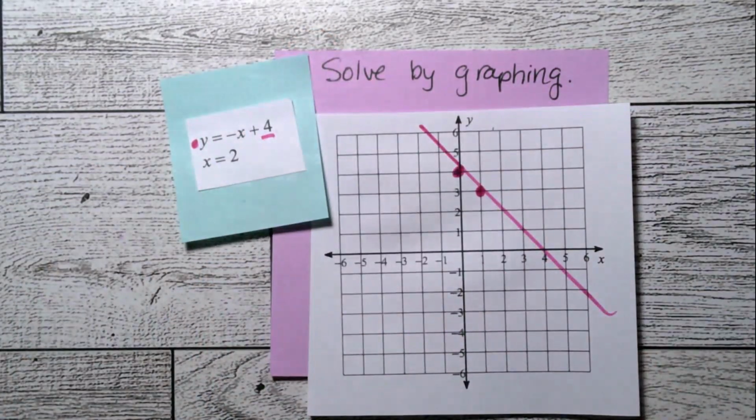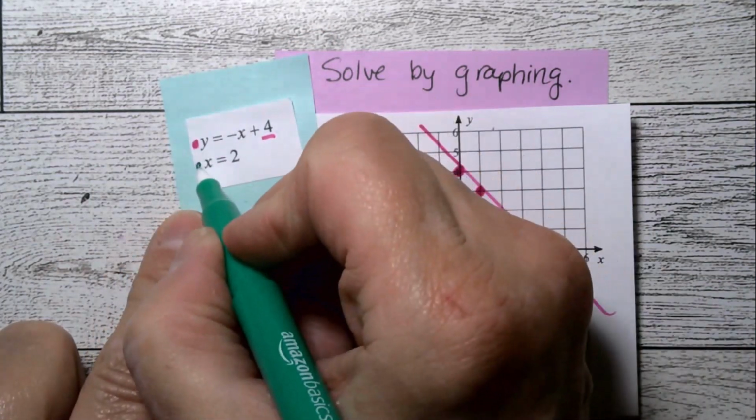Line is graphed badly. Sorry, it's going to work. We're still going to figure this out.